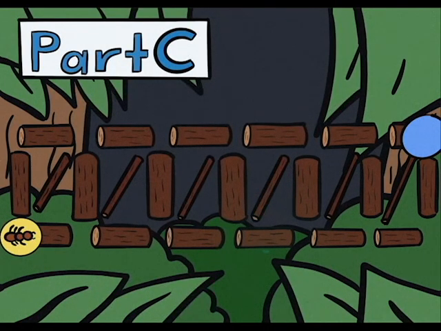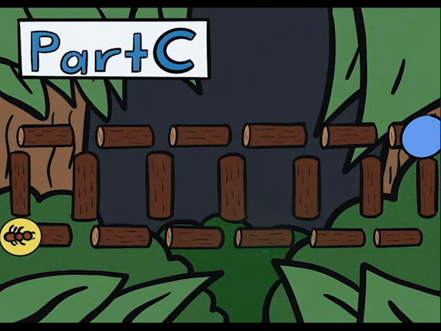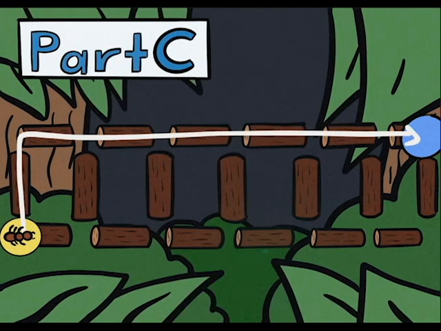In part C, things get a little bit spicier because it seems now that there are 3 different ways to start because of the diagonal branches. But we can actually take away those diagonal branches for just a little while, and what do we notice? It looks exactly like part A. And in part A, we said that there are 7 paths.